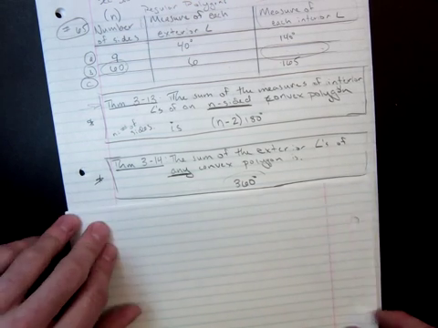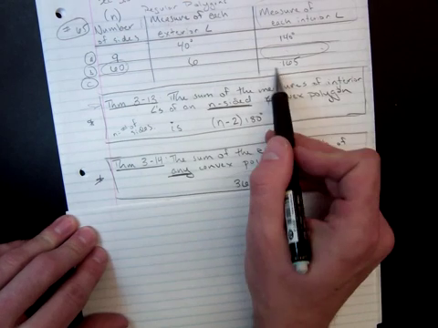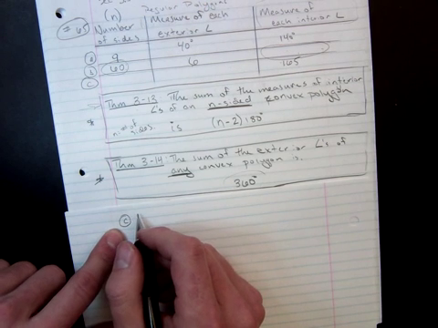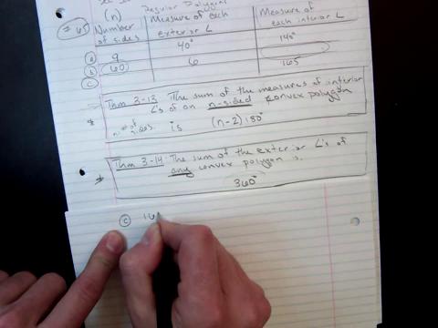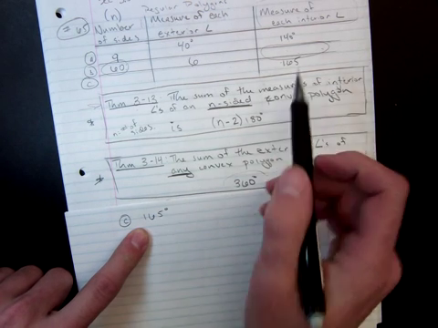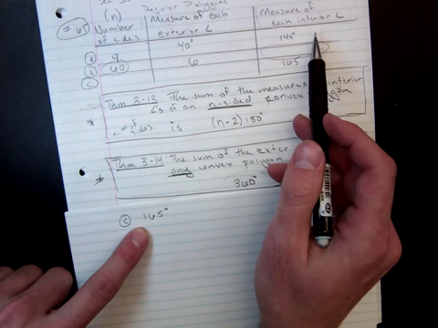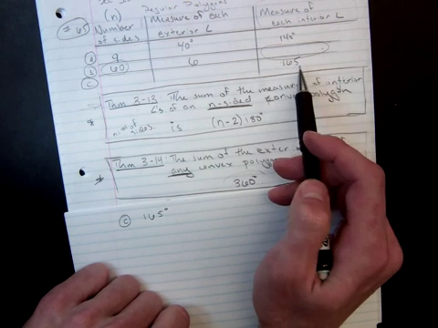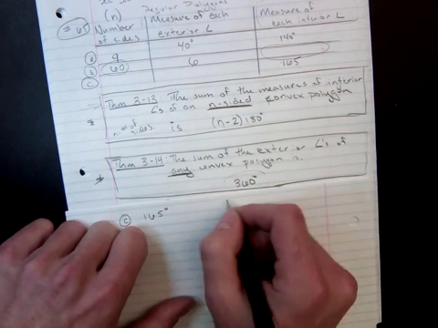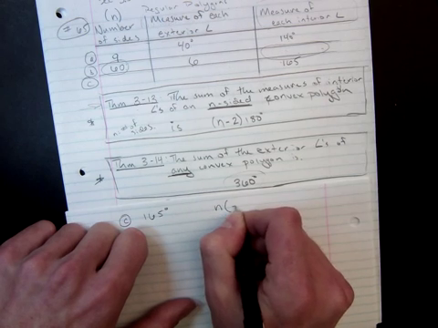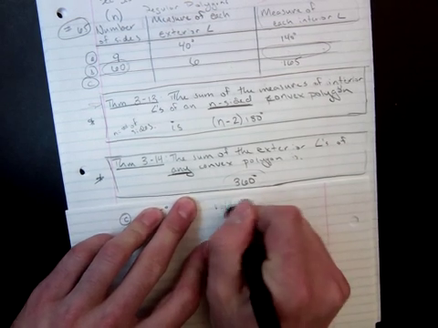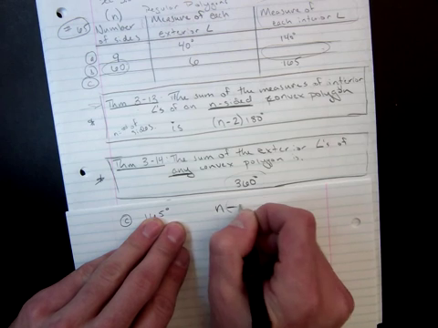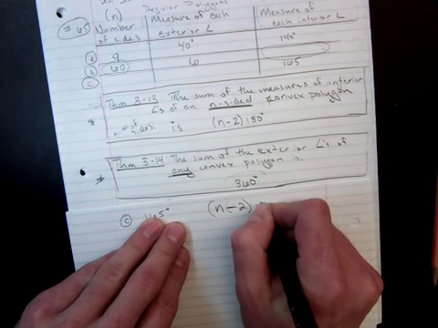Now moving right along to C, in this piece they give us the other piece of information. So we know that in C the measure of the interior angle is 165 degrees. Well, I know that if I take the measures of each interior angle and add them all up, then that will equal, according to 313, the sum of all the interior angles, which is n minus 2 times 180 degrees.